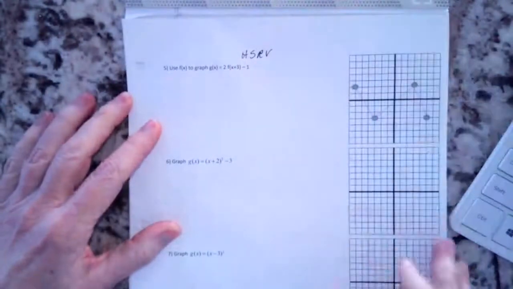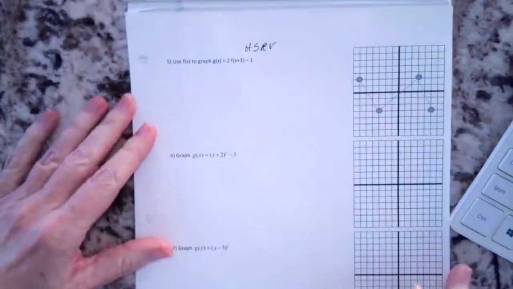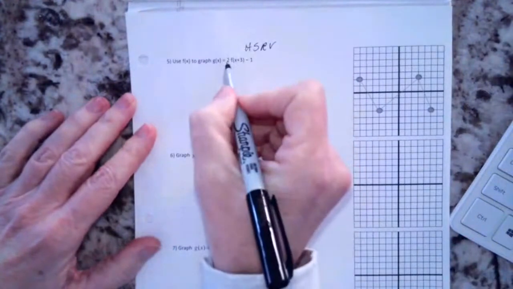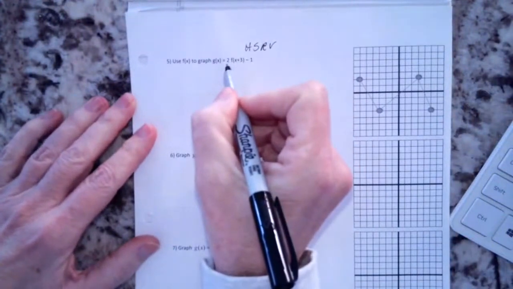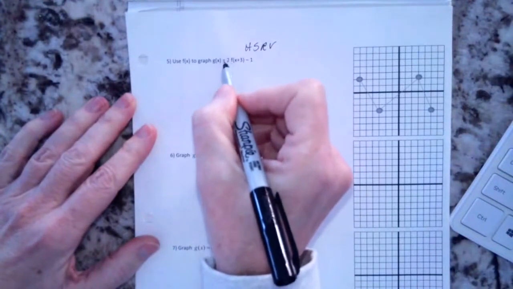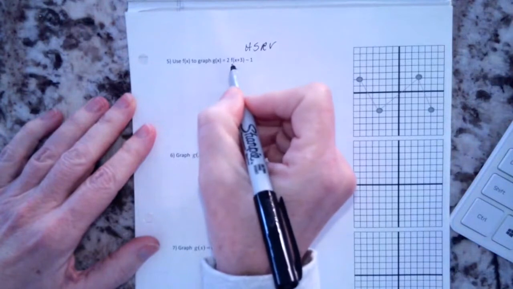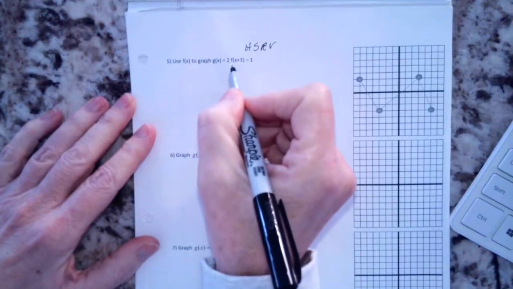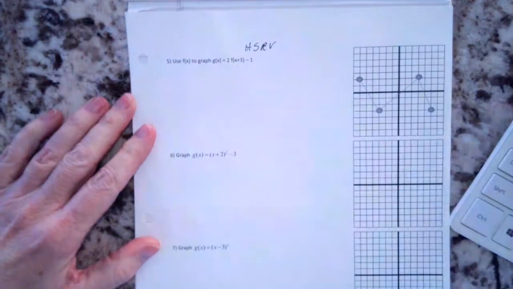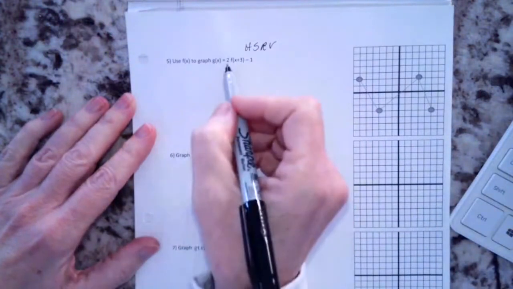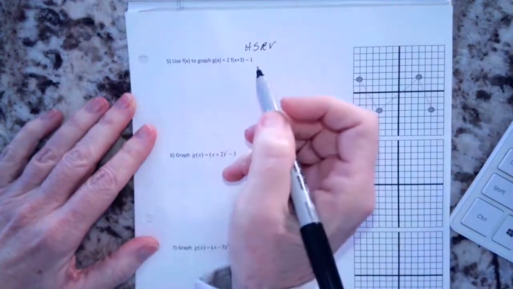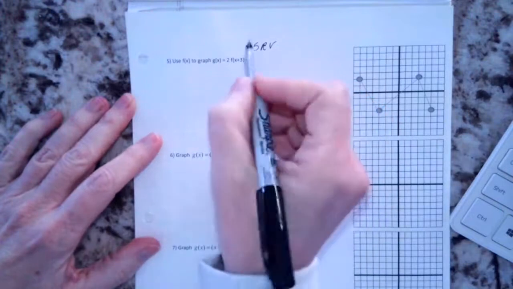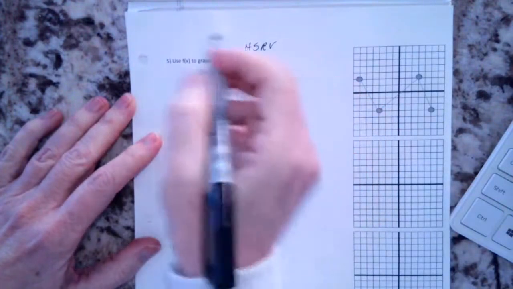So let me write that up there. We're going to have to do this in that order. If it doesn't have something in front of the x function, we don't have to worry about order. Order is not going to confuse us. But if it does have something in front, we're going to have to apply that. So first thing I want to do is a horizontal shift.